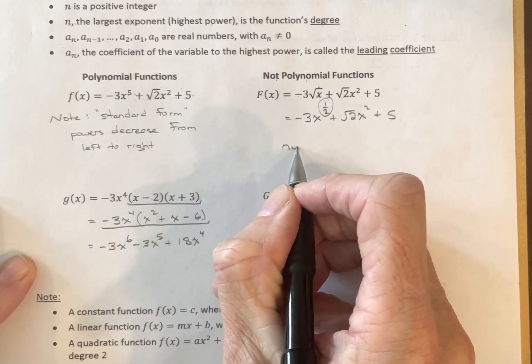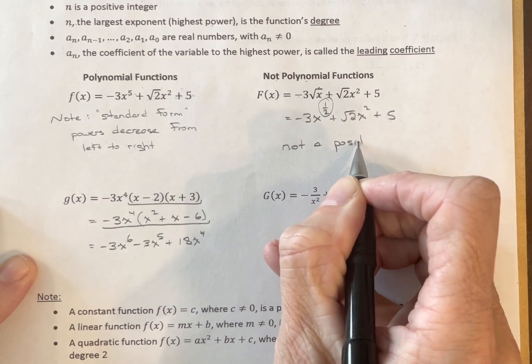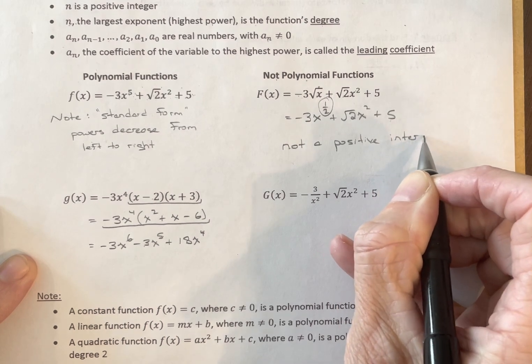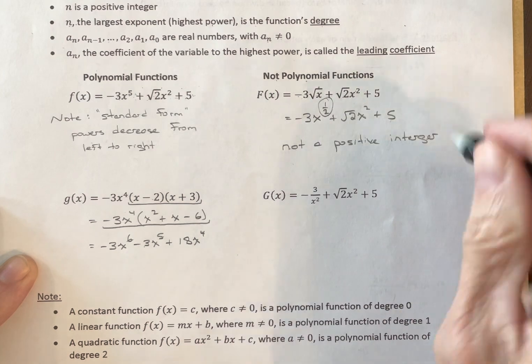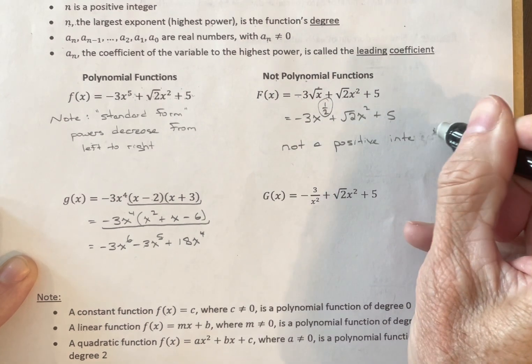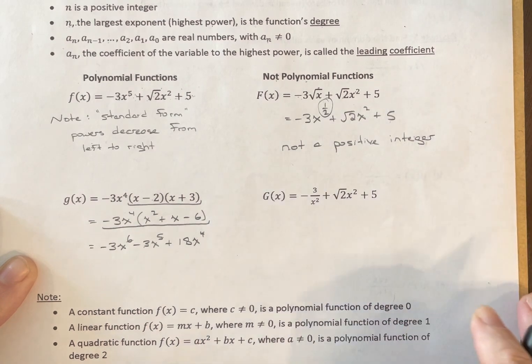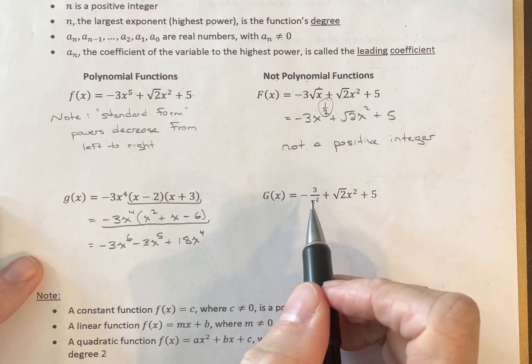So let's say here, 1/2 is not a positive integer. Therefore, it's not an integer. Did I spell that correctly? No, I did not. Let's spell that correctly. Integer. Okay.